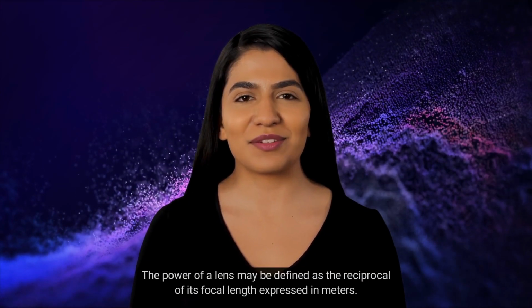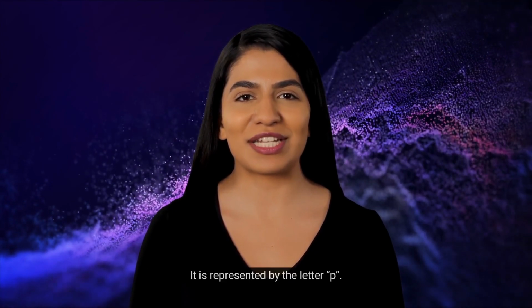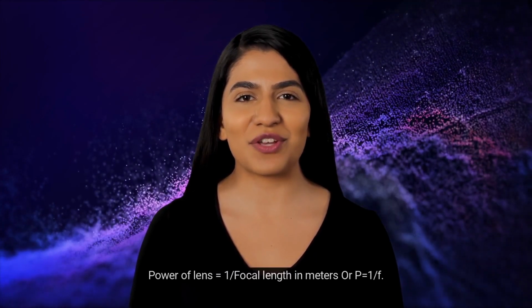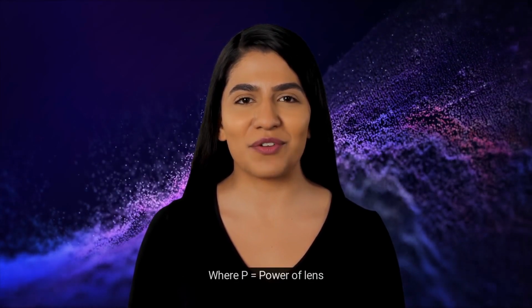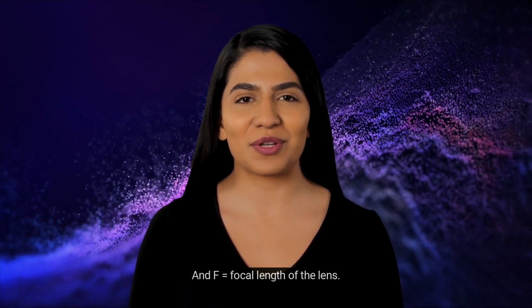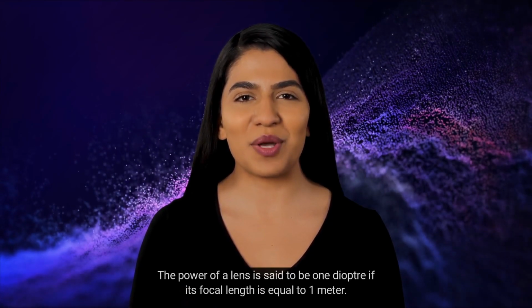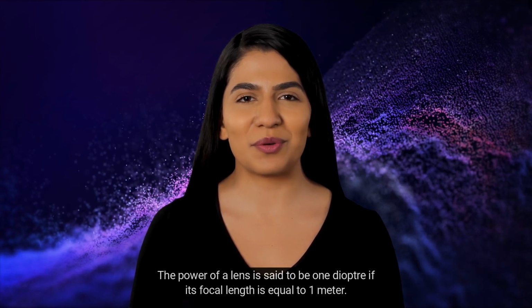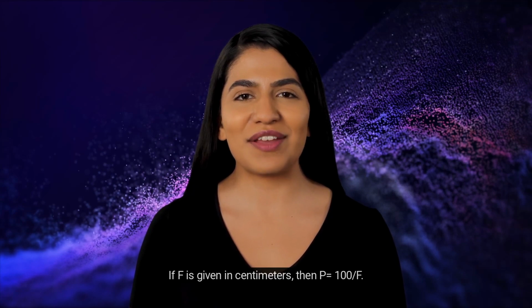The power of a lens may be defined as the reciprocal of its focal length expressed in meters. It is represented by the letter P. Thus, power of lens equals 1/focal length in meters, or P equals 1/f, where P equals power of lens, and f equals focal length of the lens. The SI unit of power of a lens is diopter, which is denoted by the letter D. The power of a lens is said to be 1 diopter if its focal length is equal to 1 meter. If f is given in centimeters, then P equals 100/f.